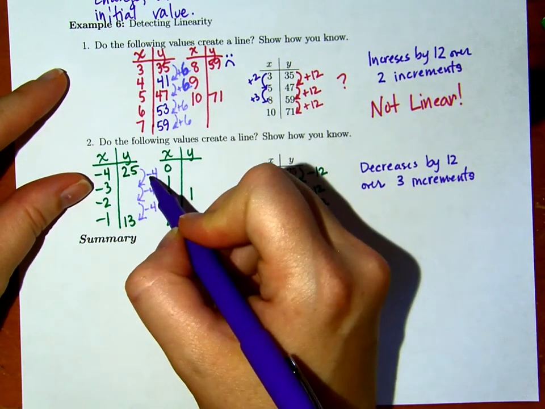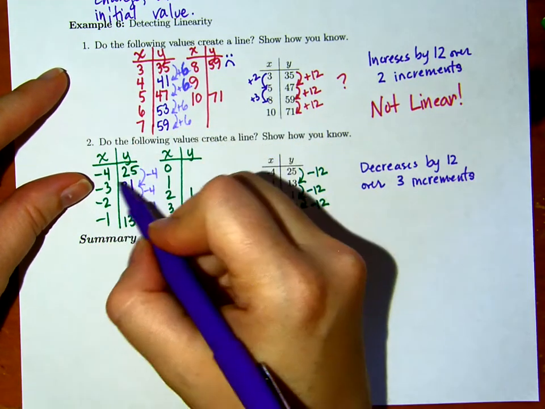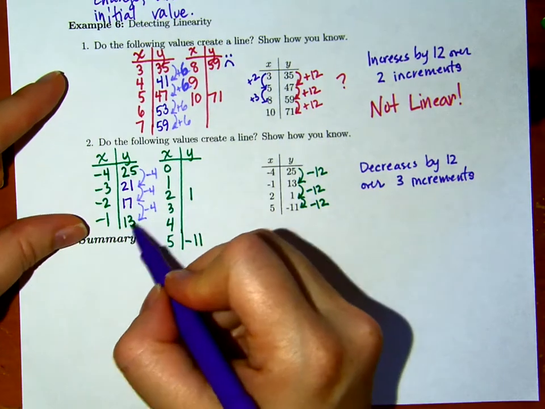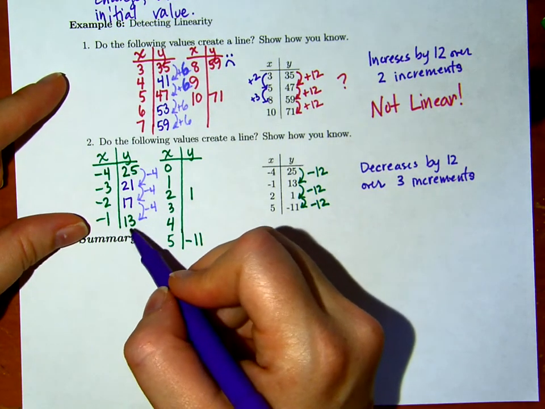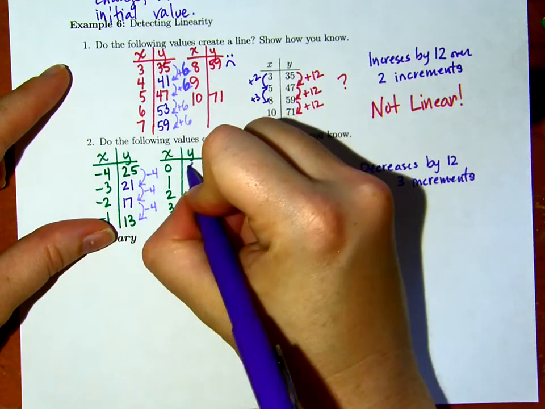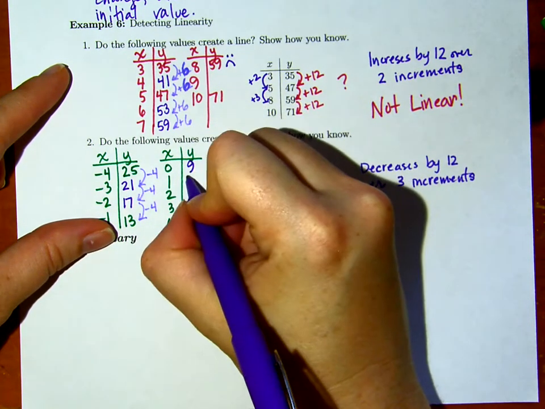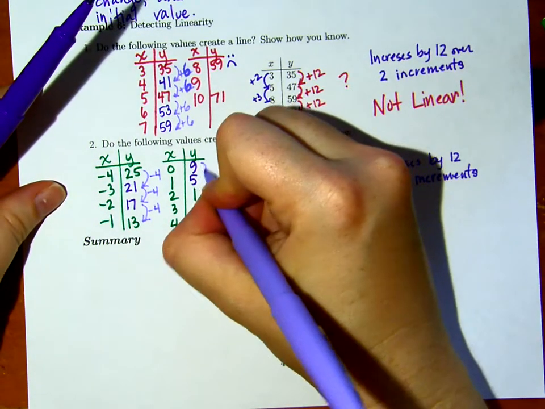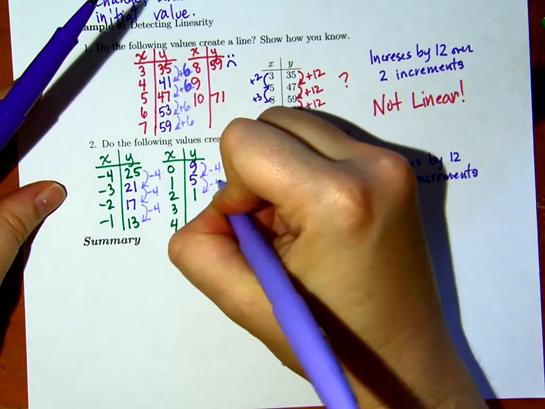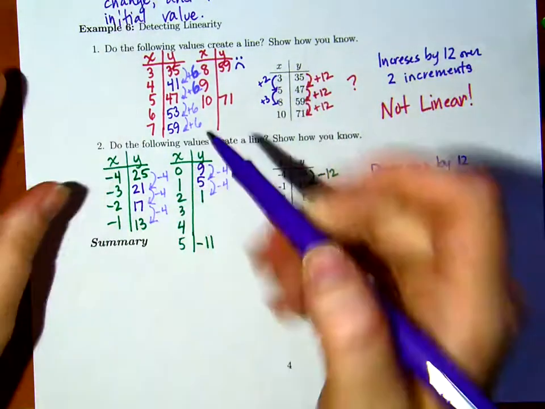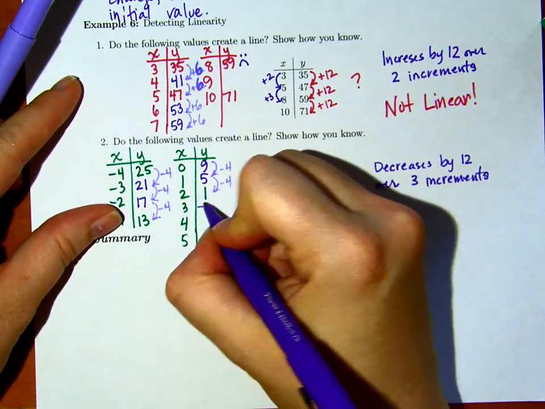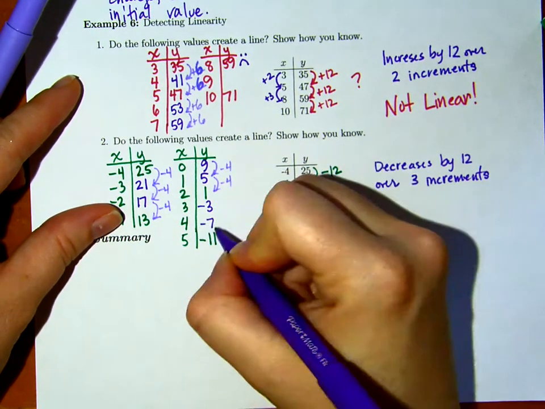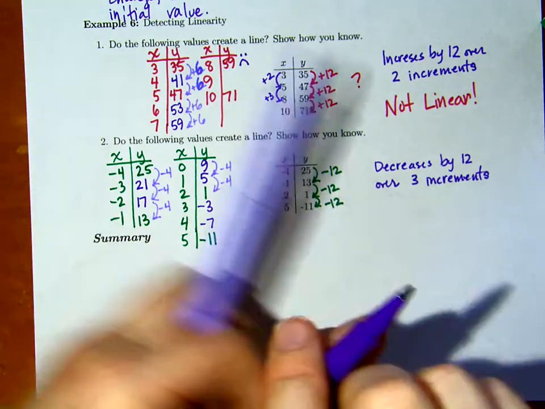25 take away 4 is 21. 21 take away 4 is 17. 17 take away 4 is 13. So far, so good. 13 take away 4 is 9. 9 take away 4 is 5. 5 take away 4 is 1. So far, so good. 1 take away 4 is negative 3. Negative 3 take away 4 is negative 7. Negative 7 take away 4 is negative 11. This one worked.